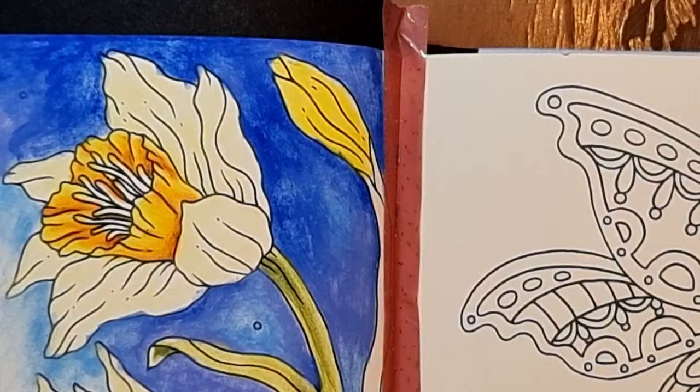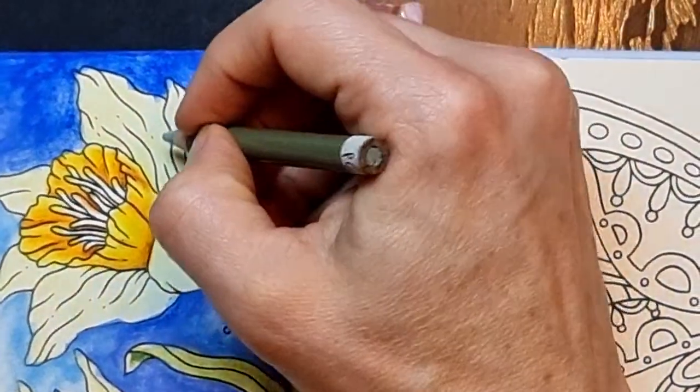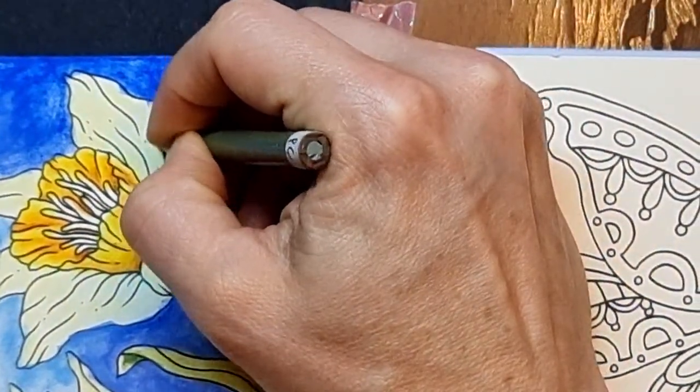Alright, so now I want to try a Celadon green along here.